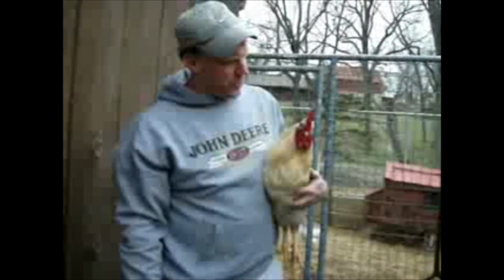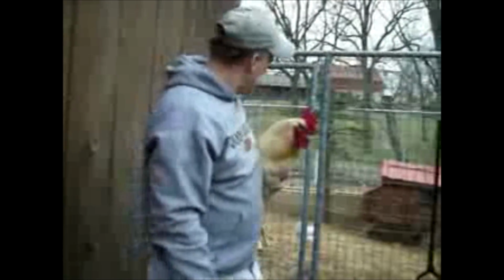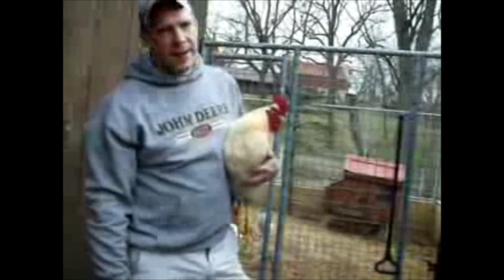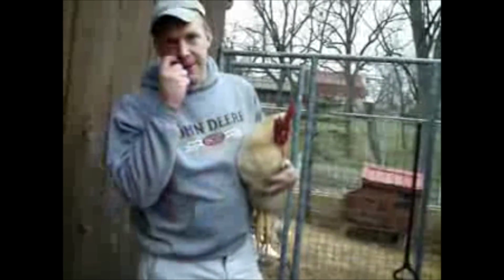This is my friend, the rooster. This rooster is not liked by the other rooster, so he has to jump out every morning, and every night I have to go catch him, because otherwise the fox will catch him.